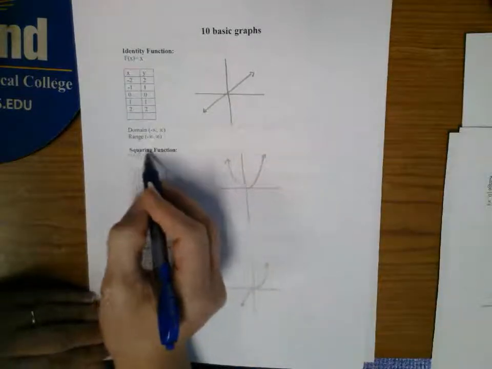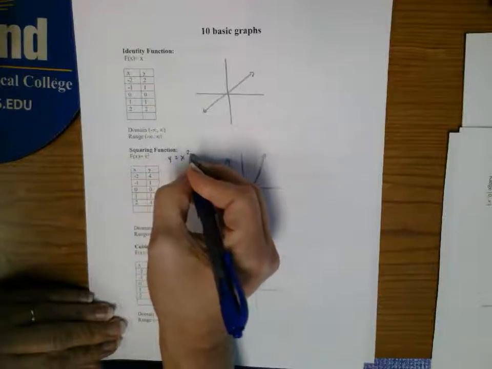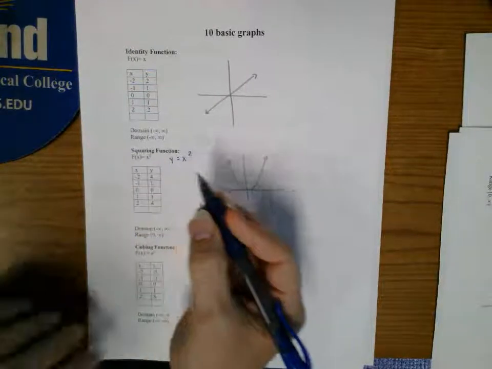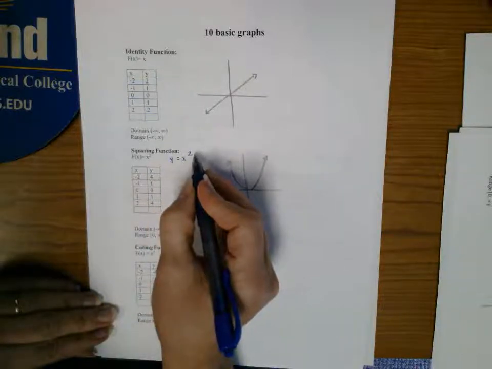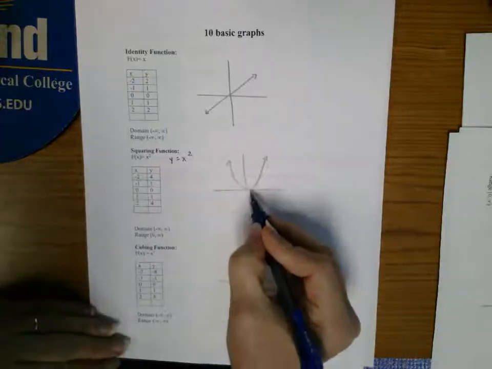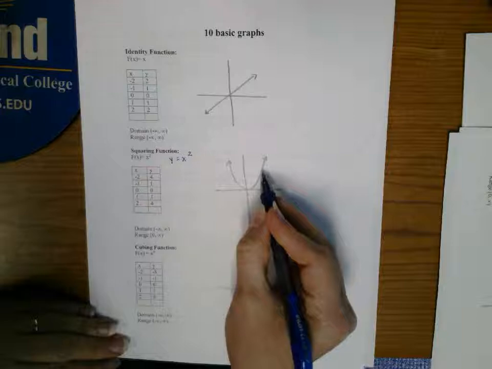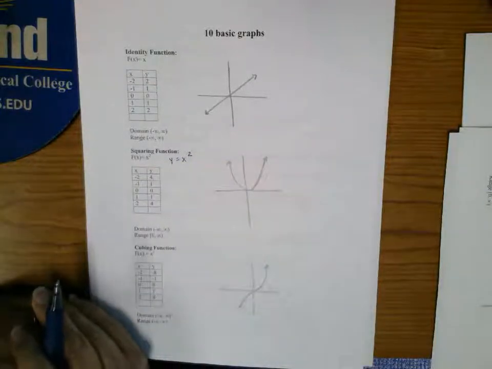Also, if you look at the equation, this is y equals x squared, or f of x, which means y, and whether x is a positive or a negative, because it's squared, you'll get the same result for y. And you can see that on the graph, whether x is over here, positive 2 squared is 4, or negative 2 squared gives you a 4. So you get the same output for y.